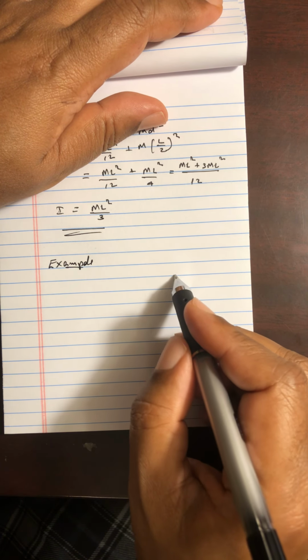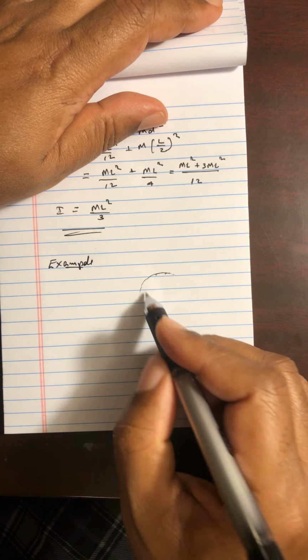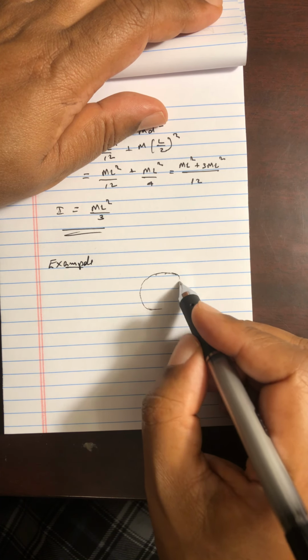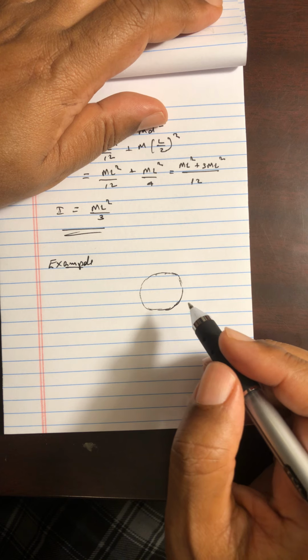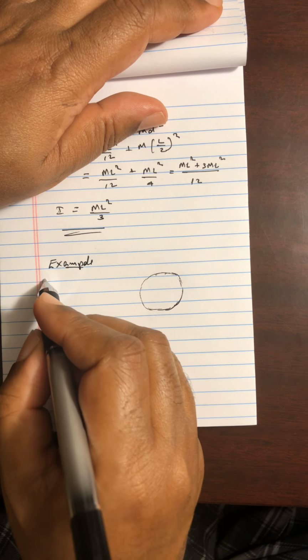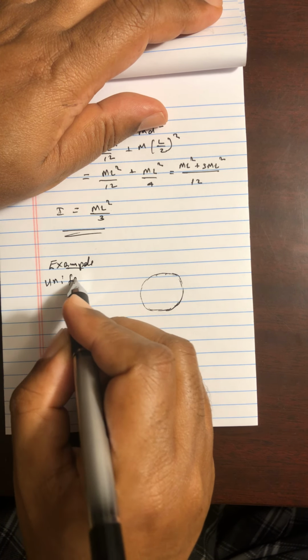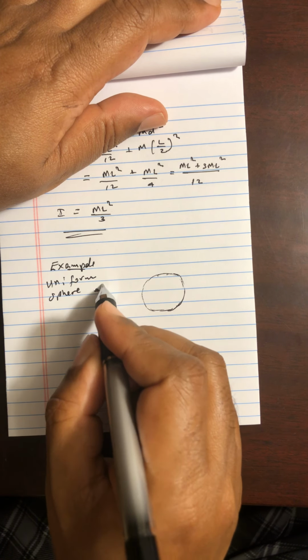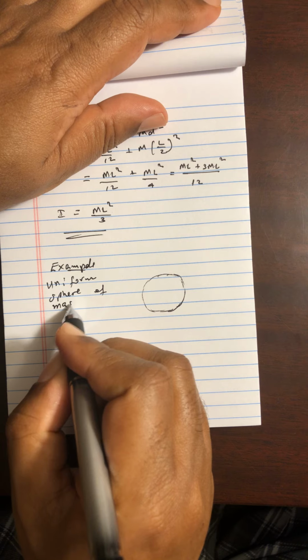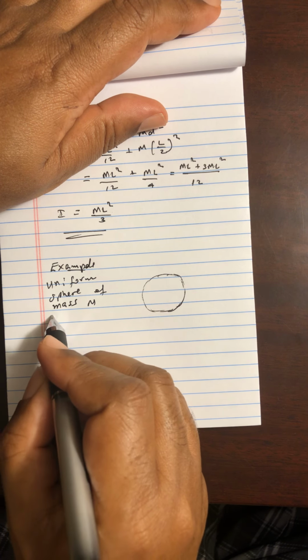Let's say we have a sphere of mass m and radius r. So we're talking about a uniform sphere of mass m and radius r.